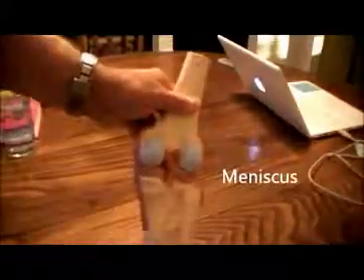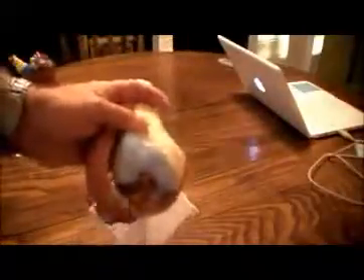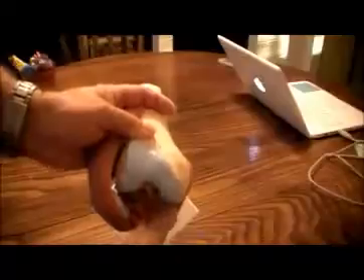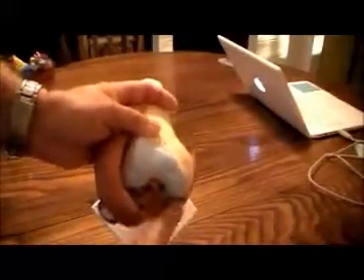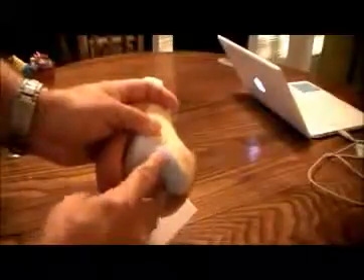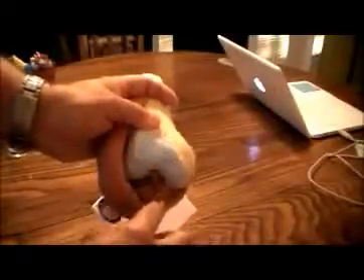If you look right here on the sides, you see these thick bands of fibrocartilage. These are the menisci. The menisci are shaped like the letter C. If I can pull this back far enough, and there you have it. Here's the bands right here. These menisci act as shock absorbers, taking up the impact when your body weight pushes down on the tibia.